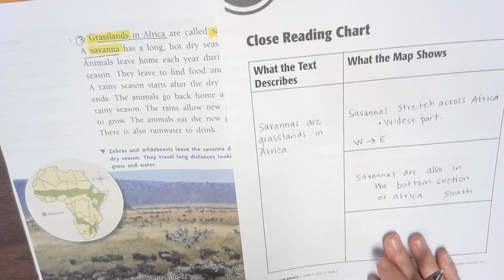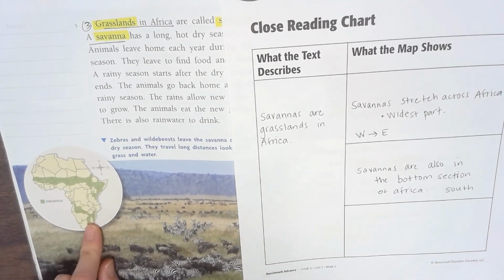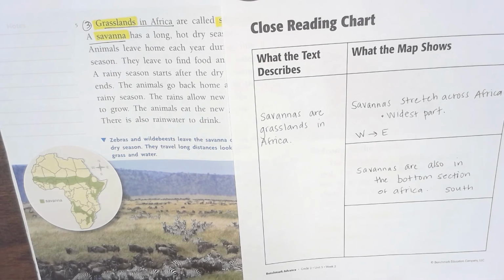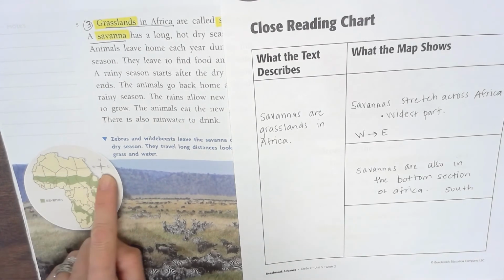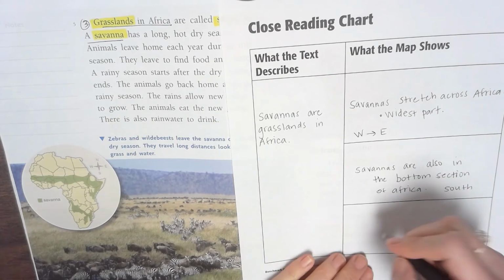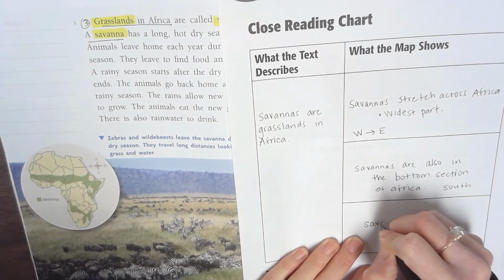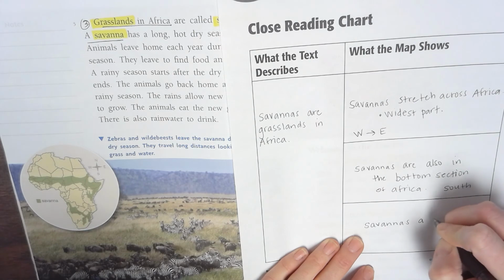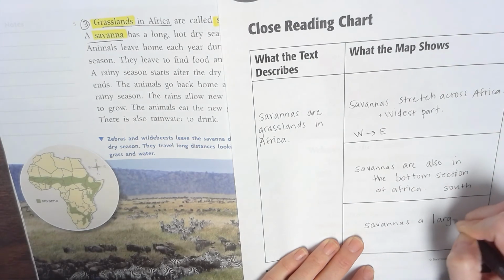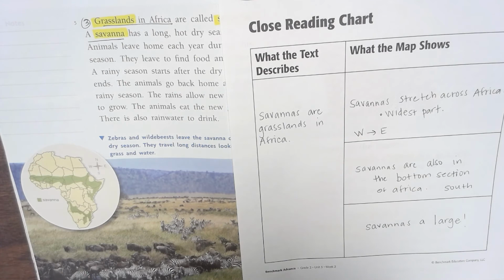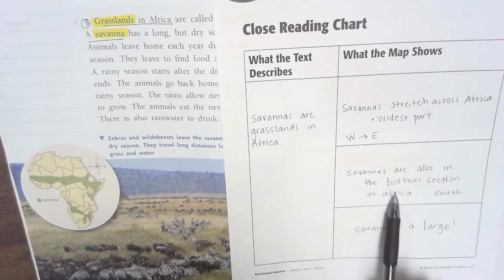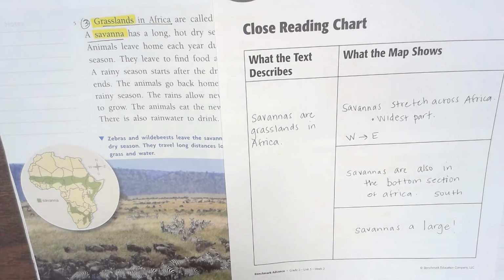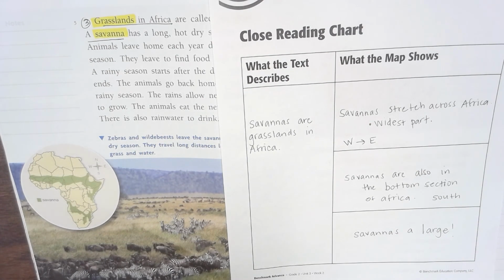What else can I say about savannas looking here on Africa? They're pretty big, aren't they? They cover the whole middle section of the continent. So I just added that savannas are large. So this is showing you how we can use a map to even give us way more information than the text tells us. It's using a picture to help us clarify the text. Good job, boys and girls.